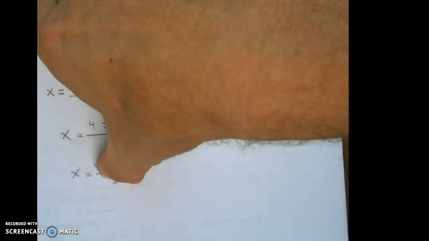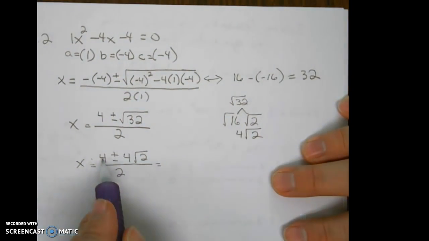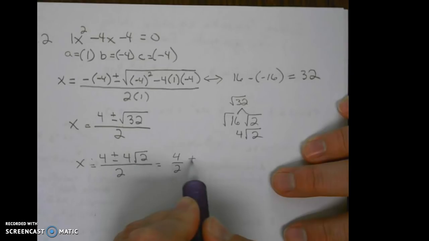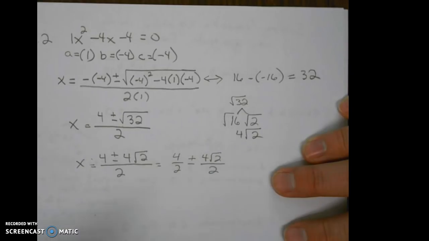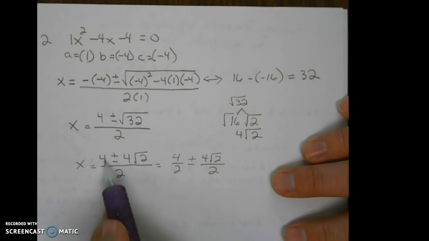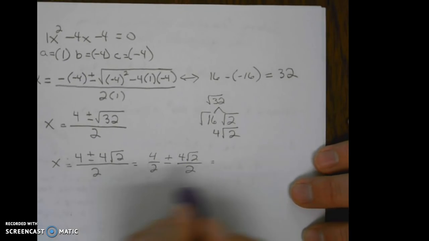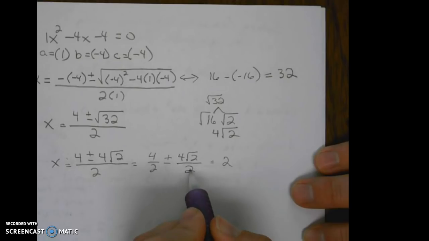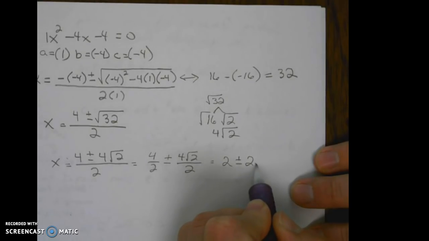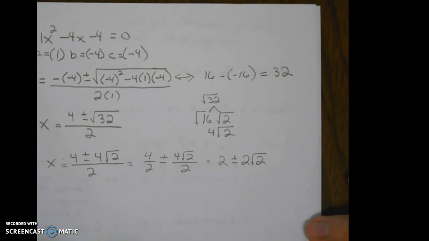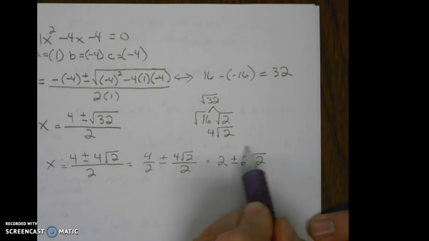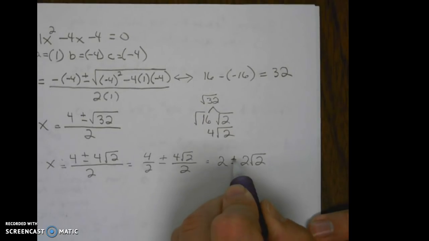Now we have two terms at the top divided by one term. So we can break this up to 4 over 2 plus or minus 4 radical 2 over 2, because both terms are being divided by 2. So we end up with 4 over 2, which is 2, 4 over 2, which is 2 again, and then here are both of our solutions. So here we have 2 plus 2 square roots of 2 and 2 minus 2 square roots of 2. There's two answers right here.